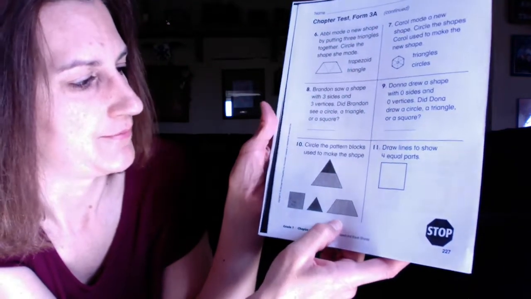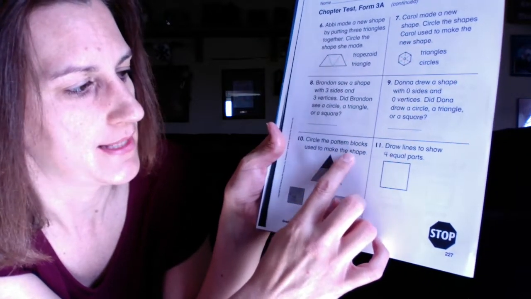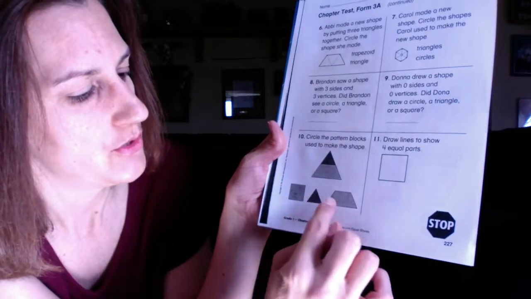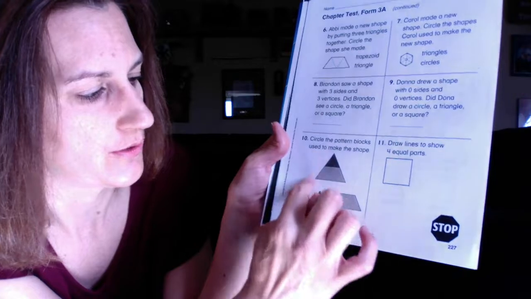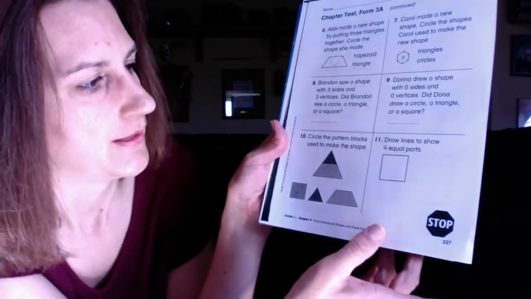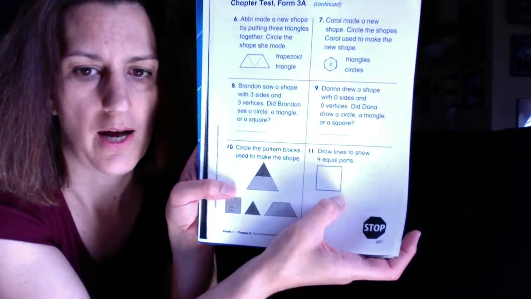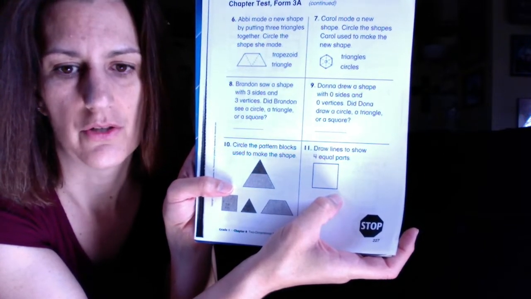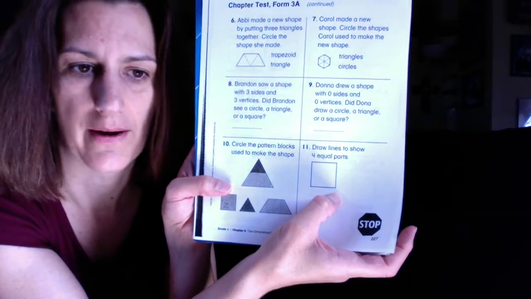All right, number 10. It says circle the pattern blocks used to make this shape. So they made this triangle. What 2 two-dimensional shapes did they use in order to create this shape? Okay, last one, number 11. All it says is draw lines to show 4 equal parts. So you need to draw lines to show 4 equal parts in my square.